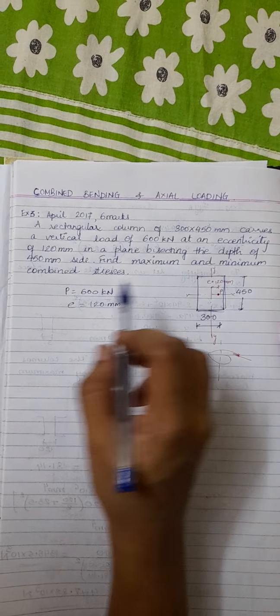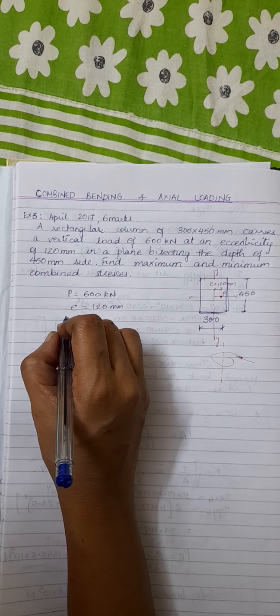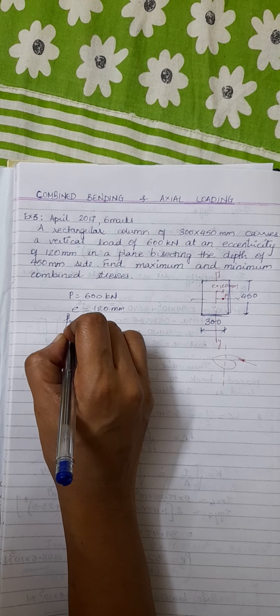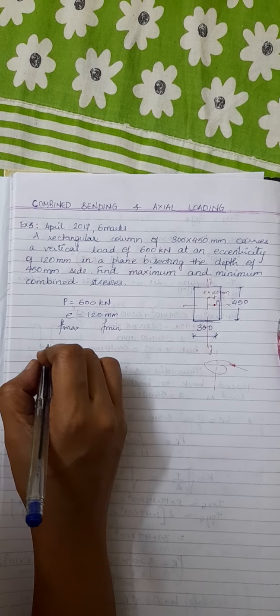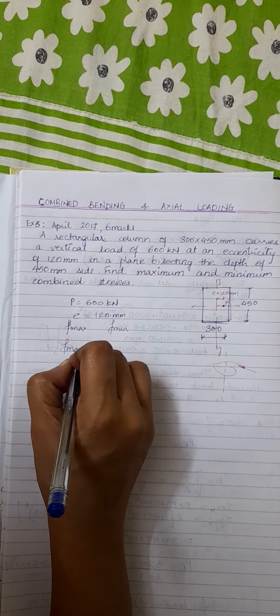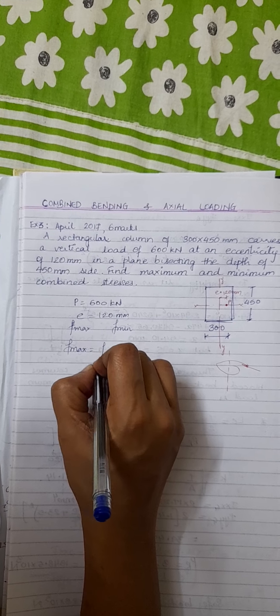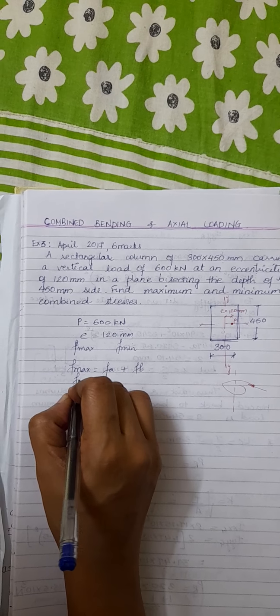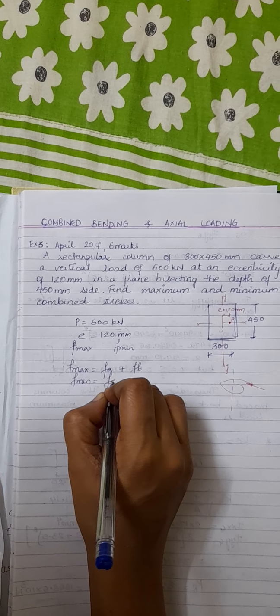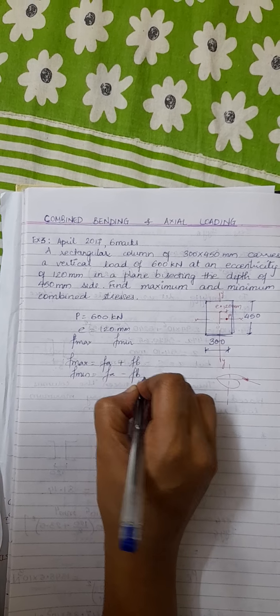Find maximum and minimum combined stresses. So what we have to find? F max and F minimum. Formula is same. F max is FA, that is axial stress plus bending stress, and F minimum is axial stress minus bending stress.